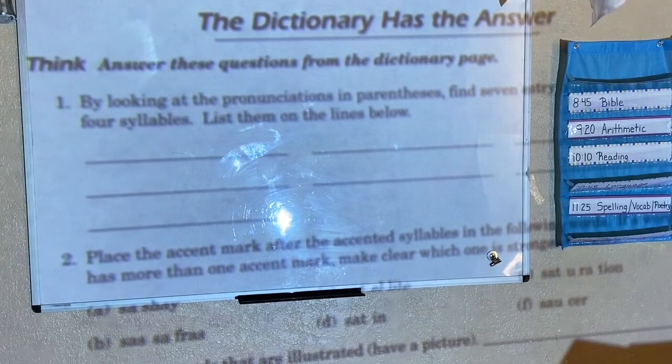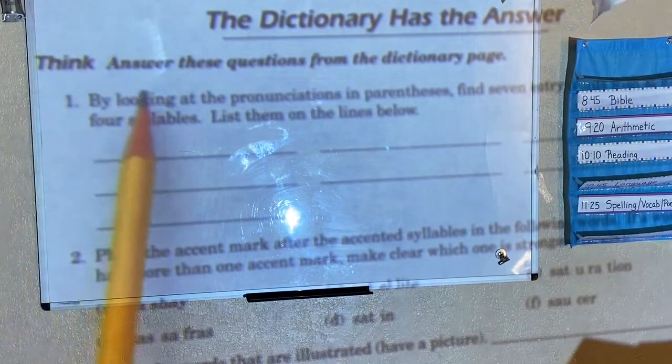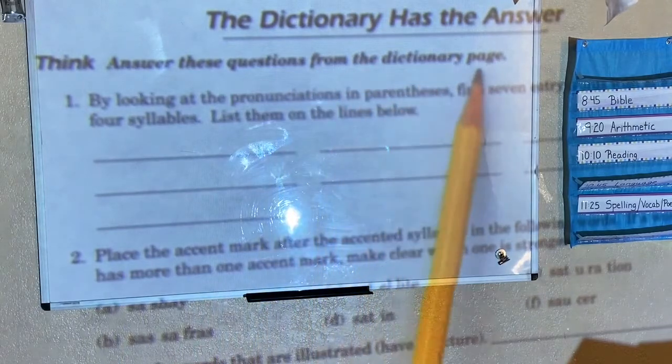And it says the dictionary has the answer. Okay, the dictionary has the answer, and it says think. Answer these questions from the dictionary page.